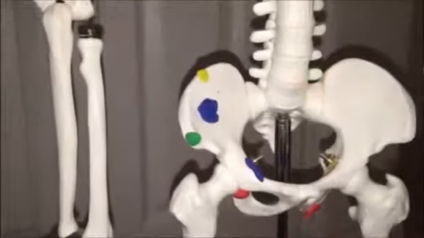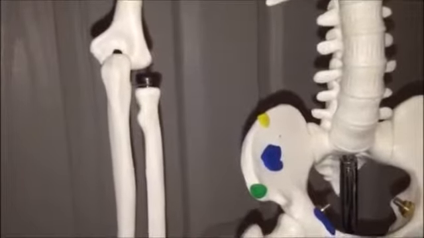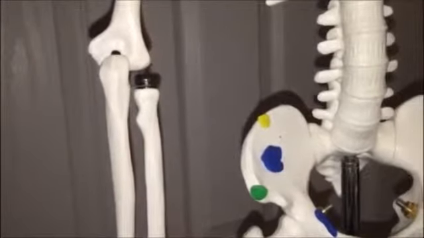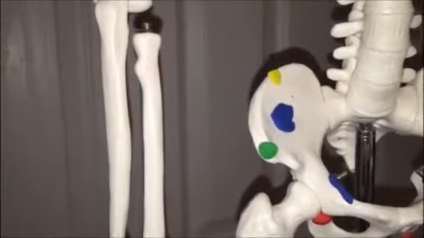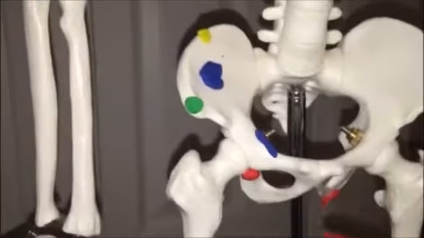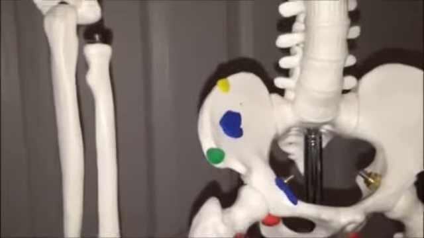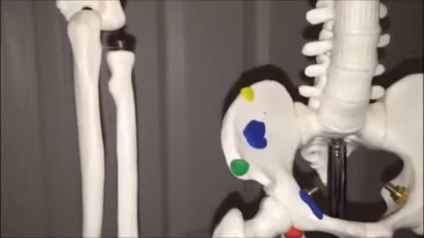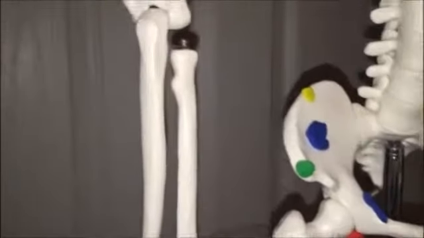The pelvic girdle. Right here and right here we have the coxal bones. The acetabulum is right here, located in this area in red. The pubic symphysis is right here in the middle where these two bones fuse. The obturator foramen is in this whole area right here.